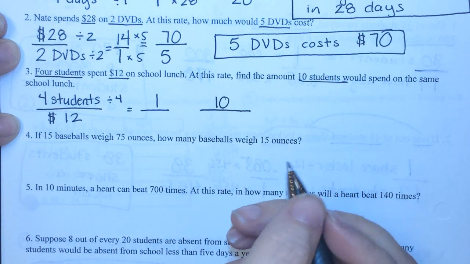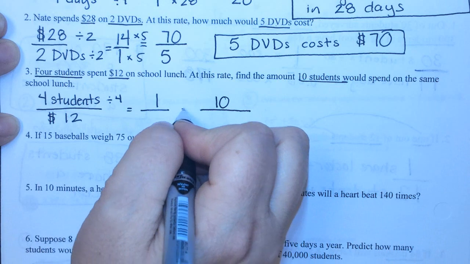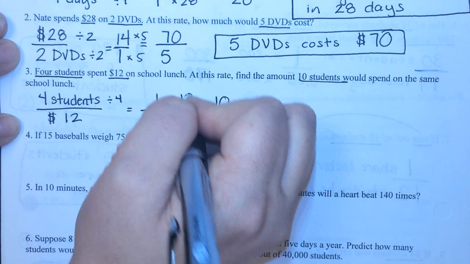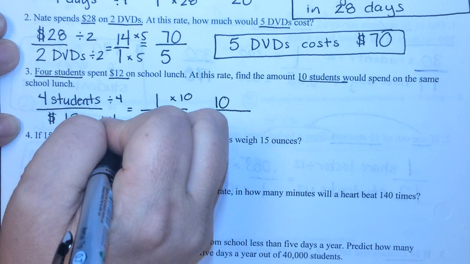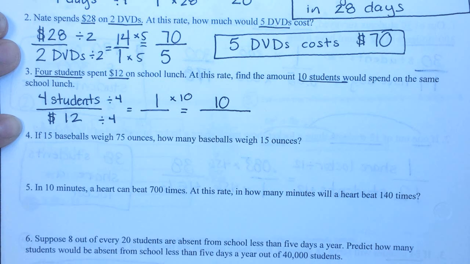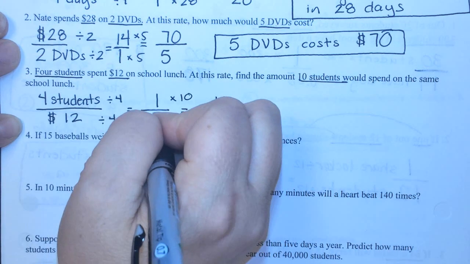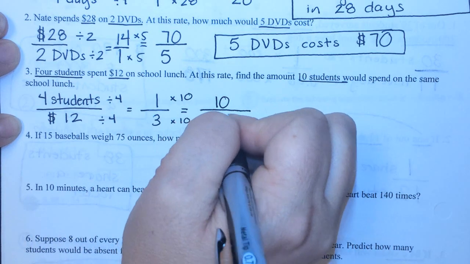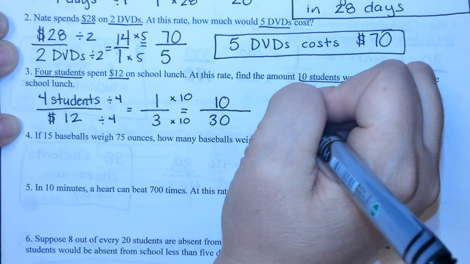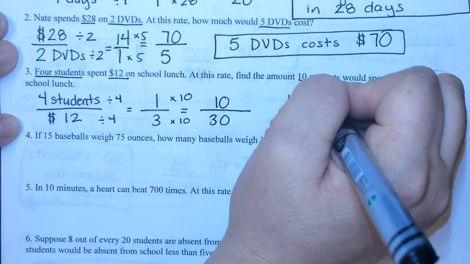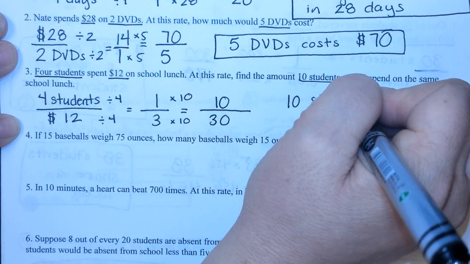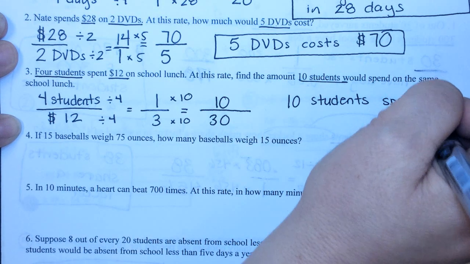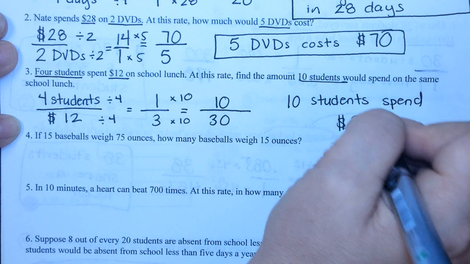And then what would I do? Easton? Then we would do times 10. So we're going to do the same thing on the bottom. Divide by 4. 12 divided by 4 is 3. And then we would do times 10, and that gives me 30. So I'd say 10 students spend $30.